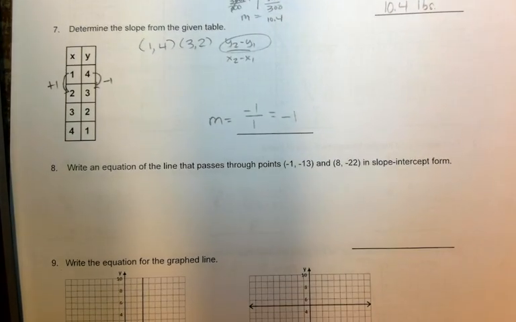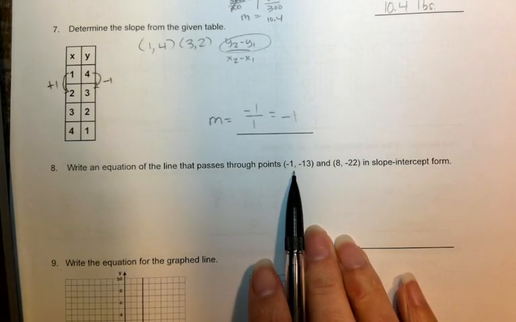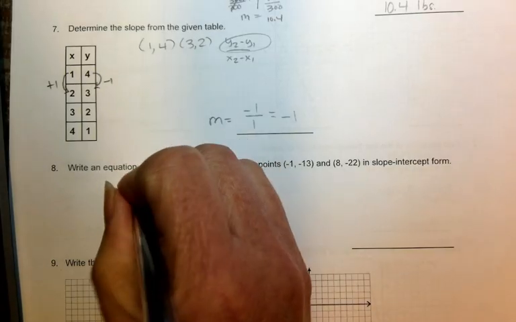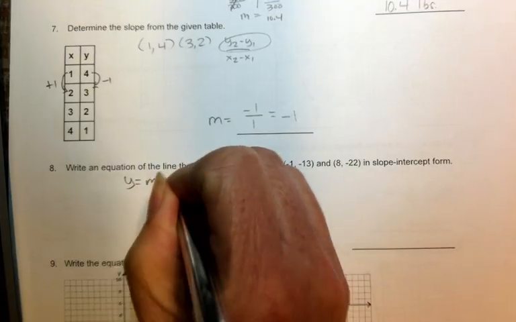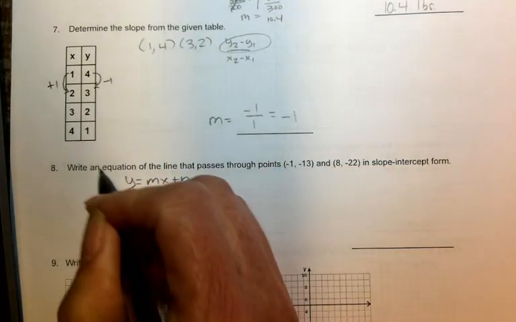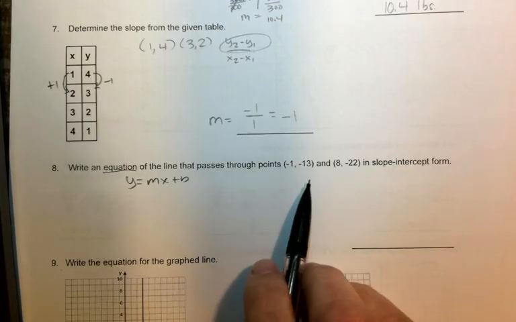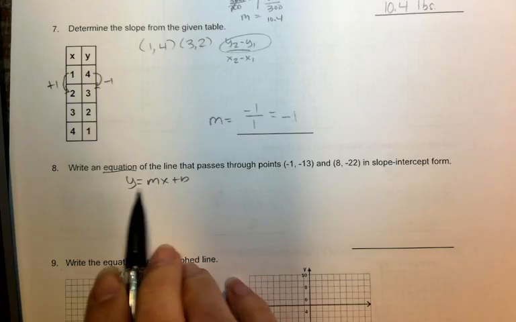All right, number 8. Write an equation of a line that passes through these ordered pairs in slope-intercept form. So slope-intercept form is y equals mx plus b. So you need to pay attention. What is it asking for? It's asking for an equation. So we don't just find the slope, we need to find the equation.